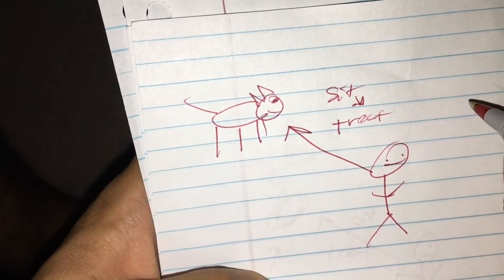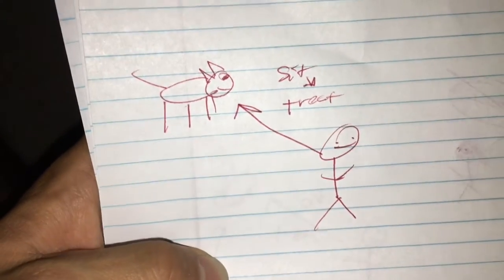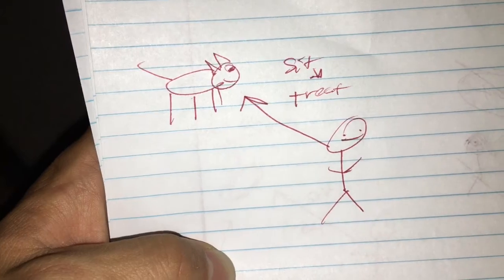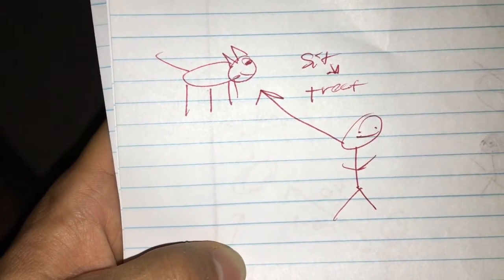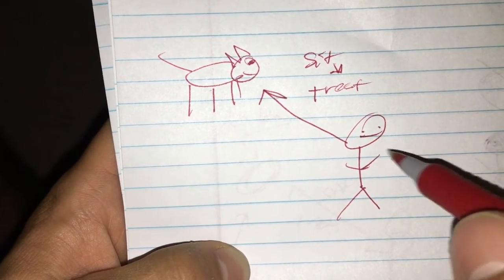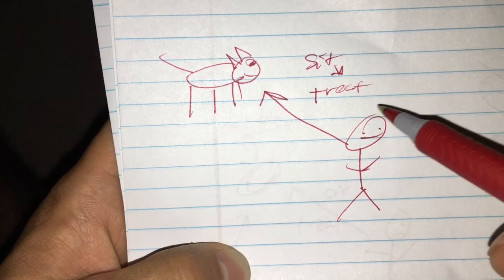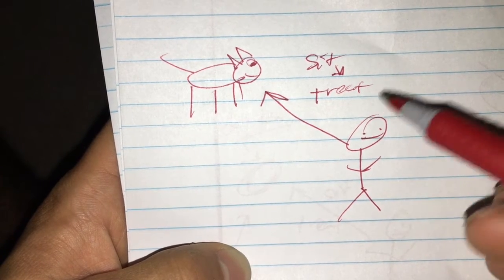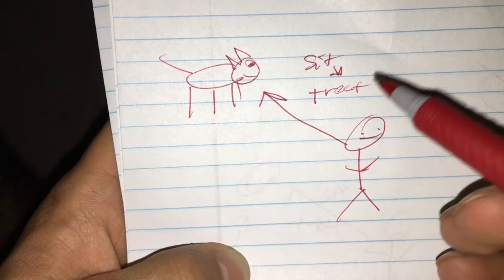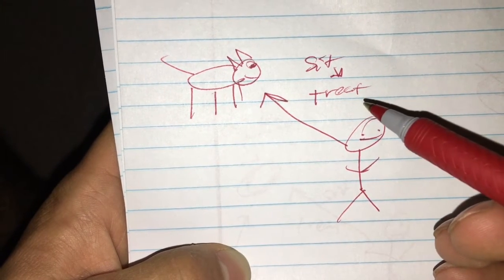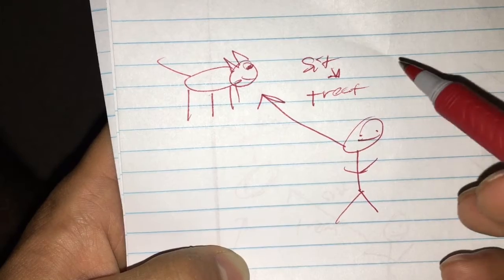So positive reinforcement. Now let's say you just take the treat away. That becomes negative punishment. If the dog doesn't sit, he doesn't get a treat, which causes him not to sit anymore. He just goes on with his days without sitting, which means he doesn't get treats.